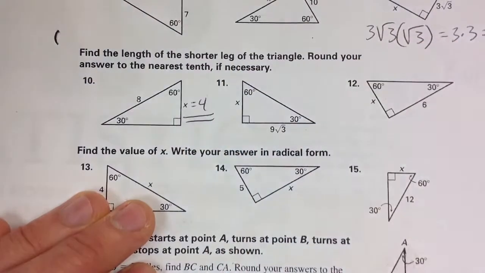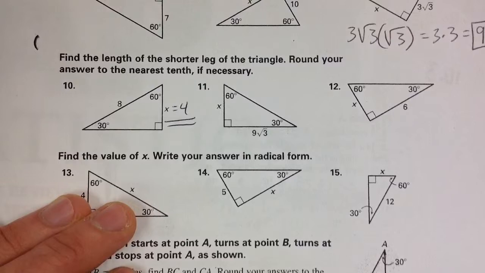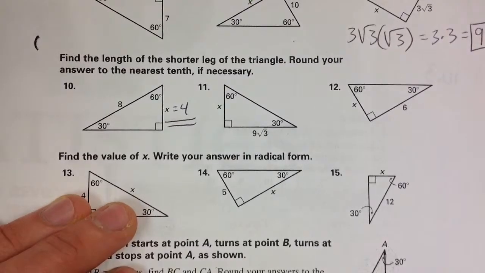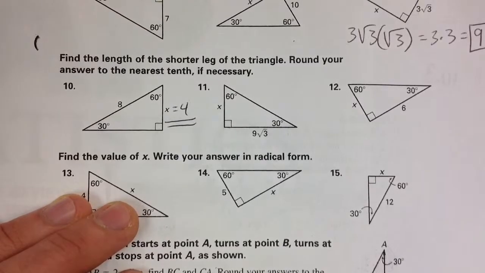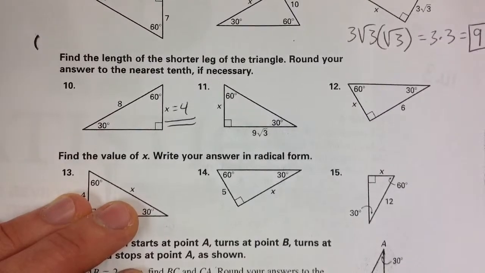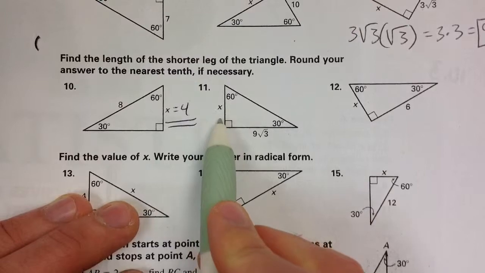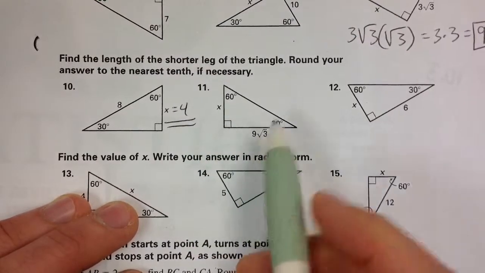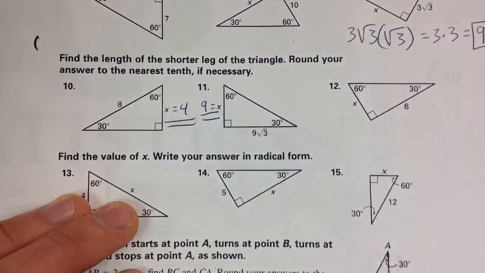Dan, number 11. 9, and why? Because the longer leg is 9 radical 3, and since that's going to be the shorter leg times radical 3, we just remove the radical 3, and that tells us what the shorter leg is. Okay.